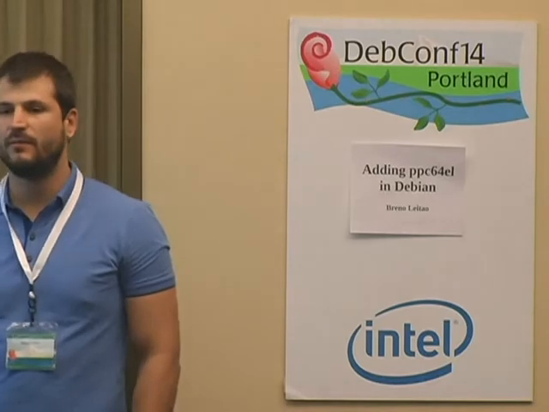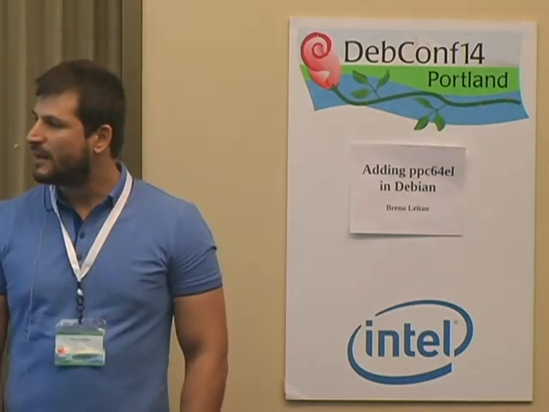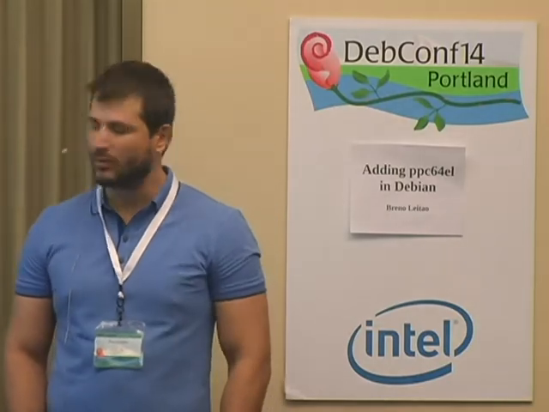And one important thing here is that every time someone asks if we can run the old PowerPC 32 bits binaries on this platform, this is not allowed. So basically we cannot run multi-arch or multi-lib on this platform.